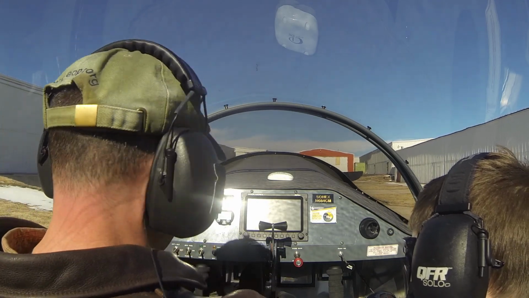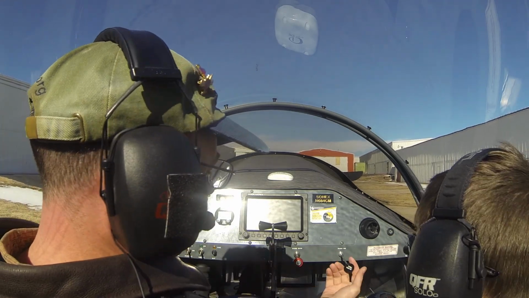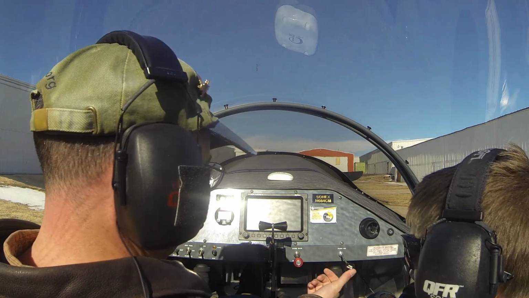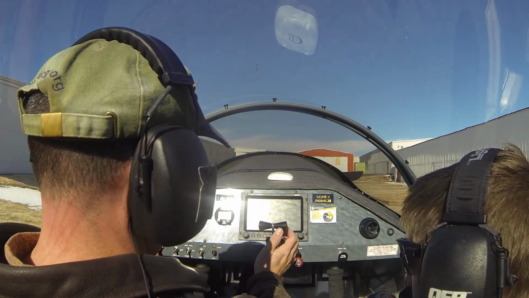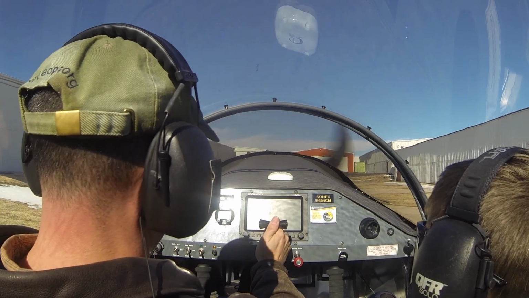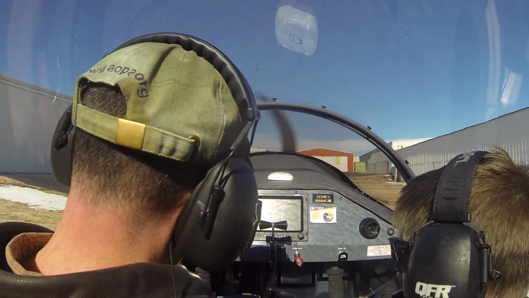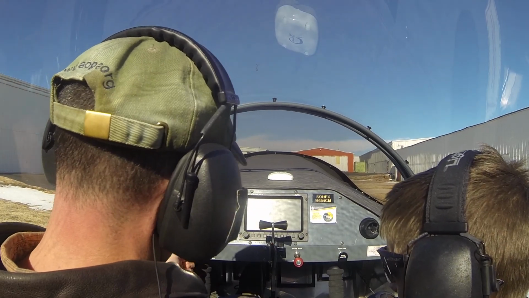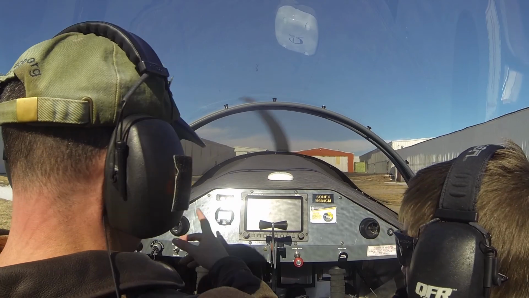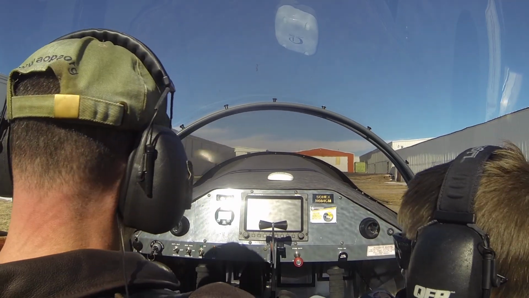Brake is on. Okay. So from here, you're going to put the fuel valve on. You're going to give it a 3 count and then crank. 1, 2, 3. Once the engine's running, turn on the alternator, turn on the avionics, and everything will start booting up.